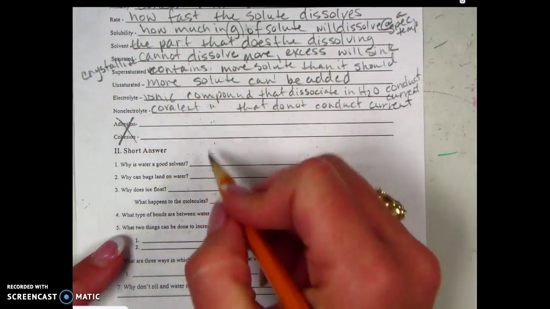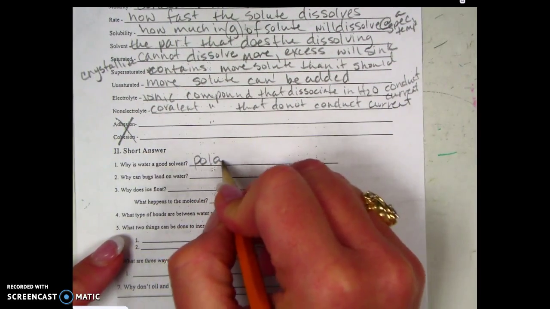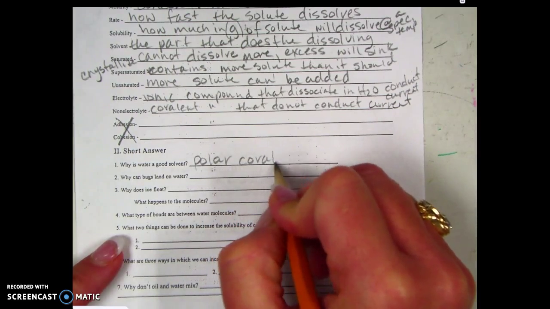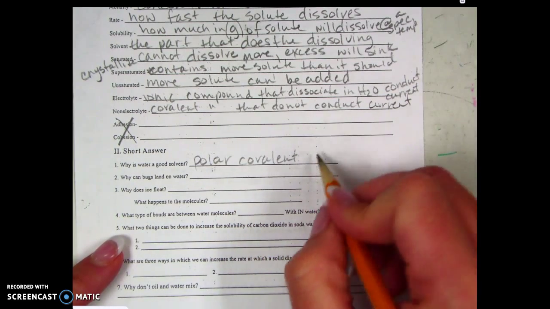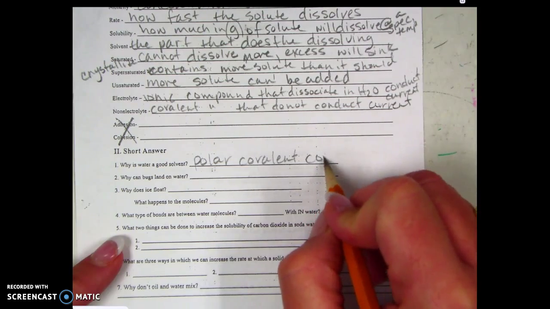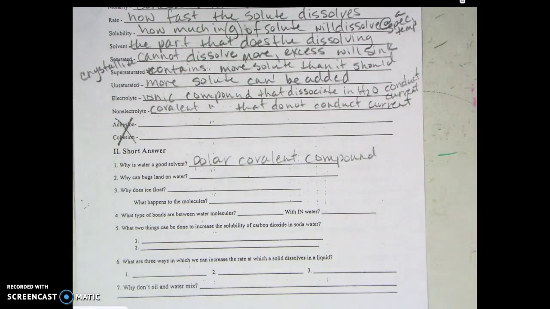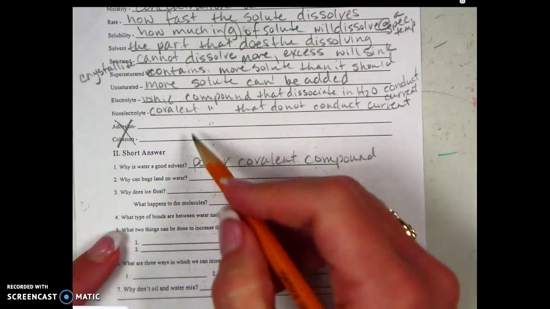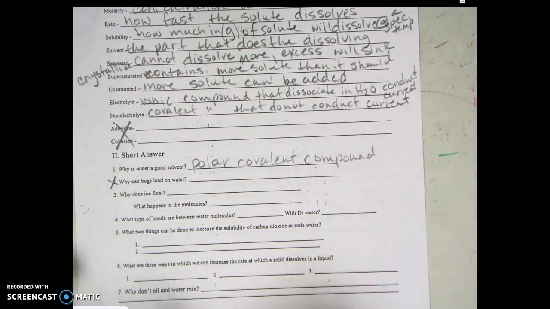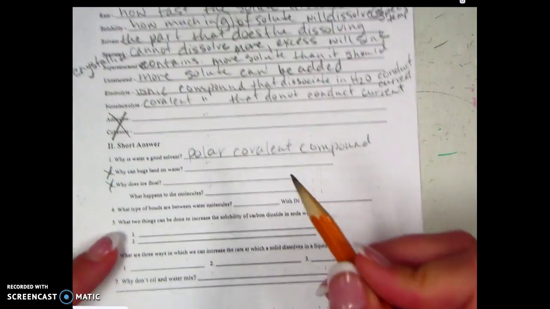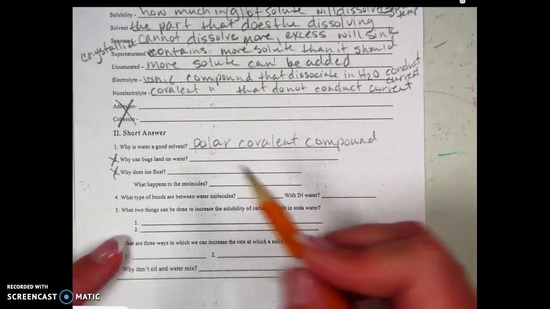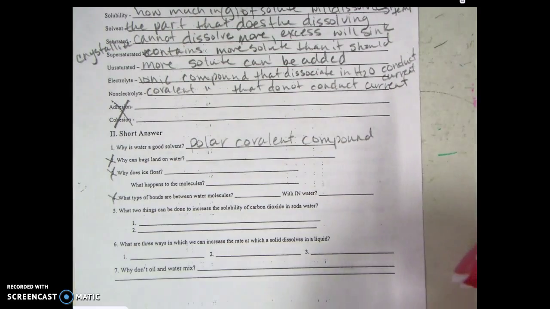Why is water a good solvent? Because it's a polar covalent compound. That means it has a slight charge. Does it dissolve quicker, miss? Water does the dissolving. It doesn't dissolve. Why do bugs land on water? We haven't learned that yet, but that's called surface tension. What type of bonds are between water molecules? We haven't learned this.